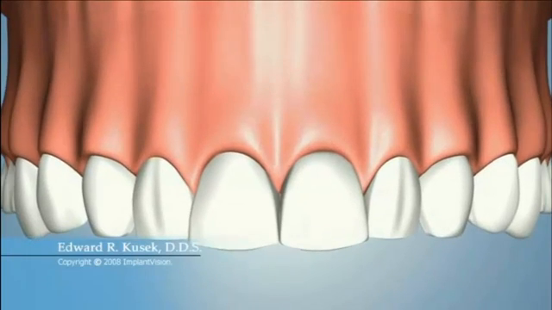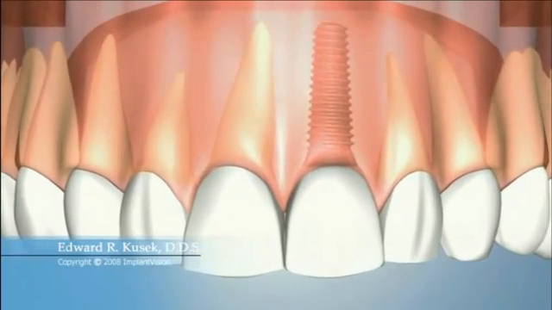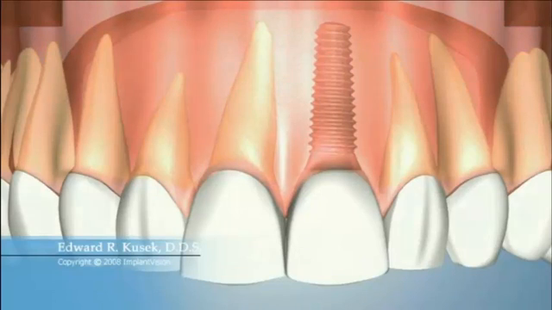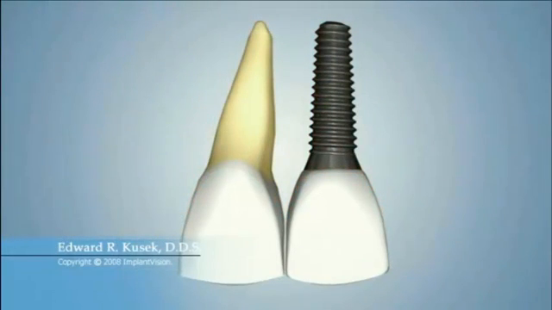Dental implants replace missing teeth. The design of a dental implant is based on the design of a natural tooth.